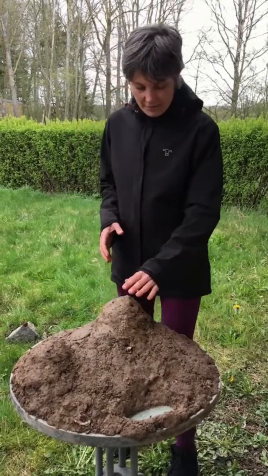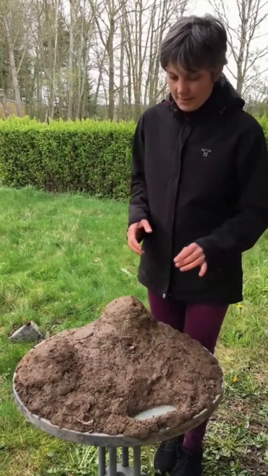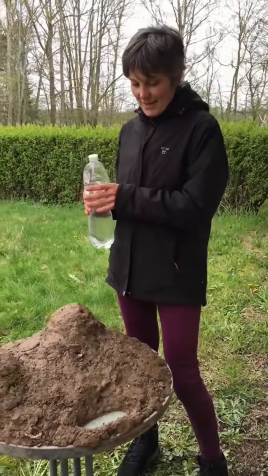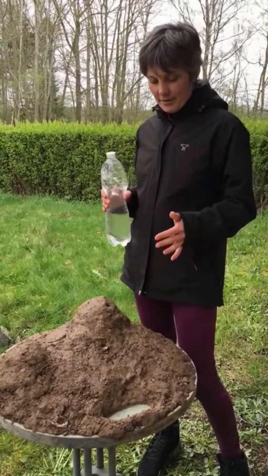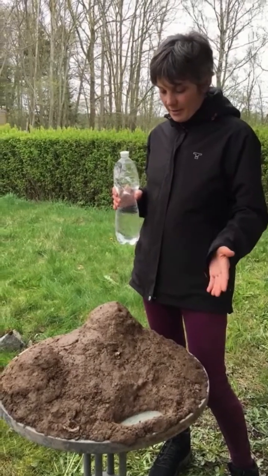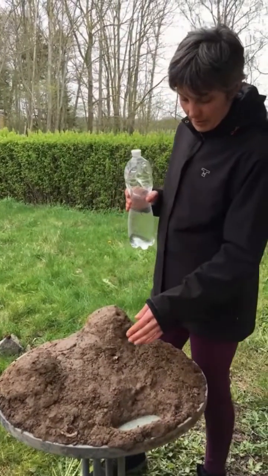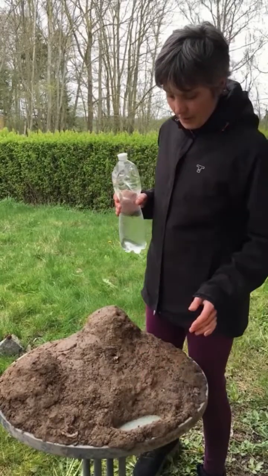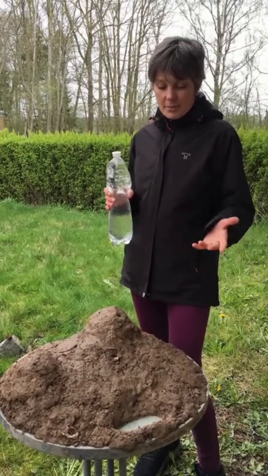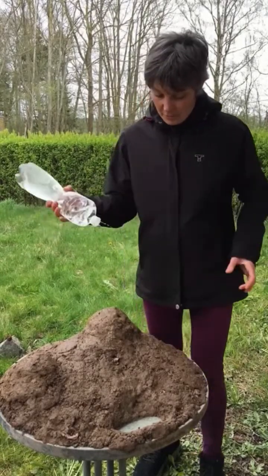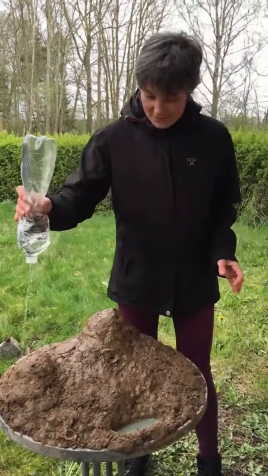And here we have a clay model, and we also have water. It will be our rain. Now let's imagine that you have a site somewhere here, maybe the top part, or maybe here. It doesn't matter because the principles are the same. And if rain comes, I will be the rain today.